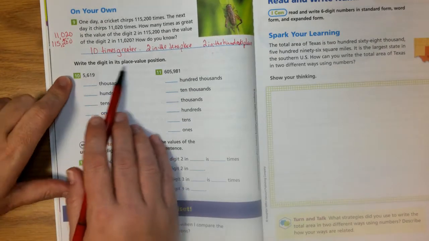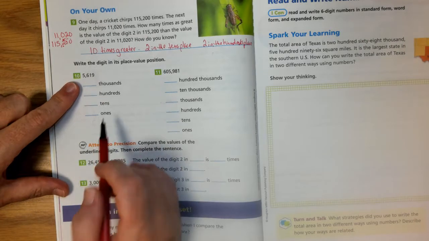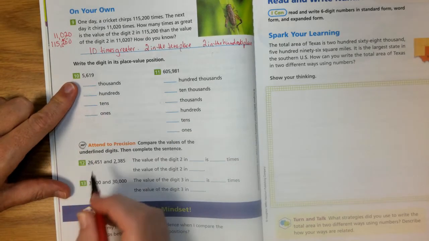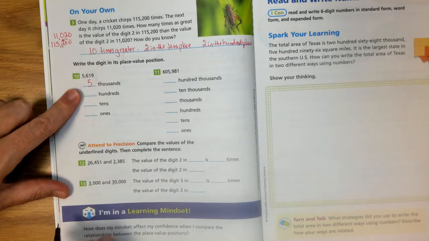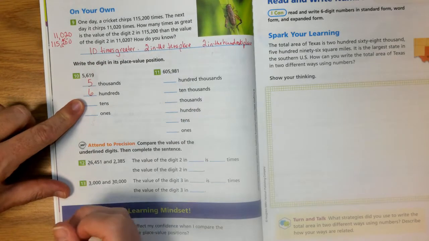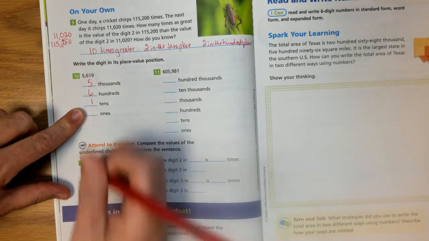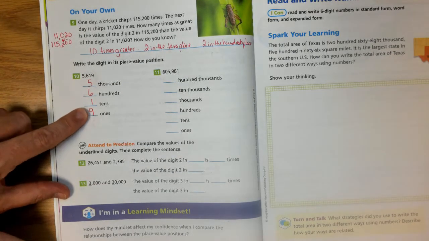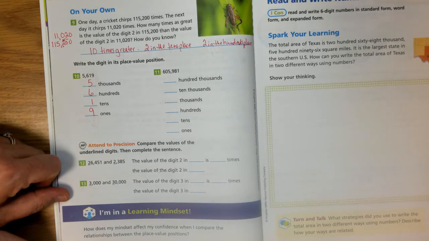All right, write the digit in its place value position. So let's look at this number. We have 5,619. I have 5 thousands, 6 hundreds, 1 ten, and 9 ones. Right? If I write that number based on the place value, that's where they would go.